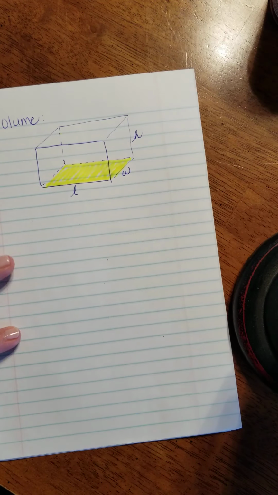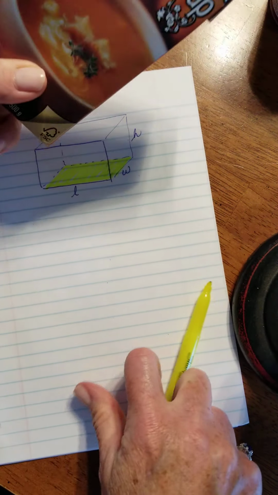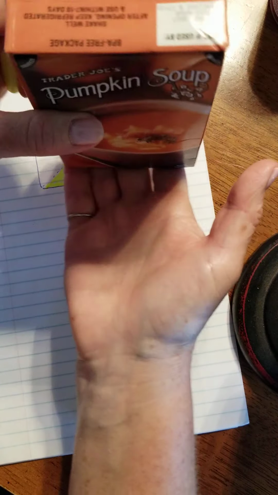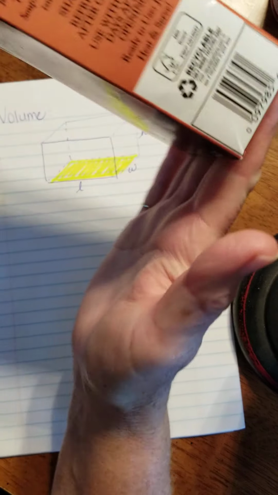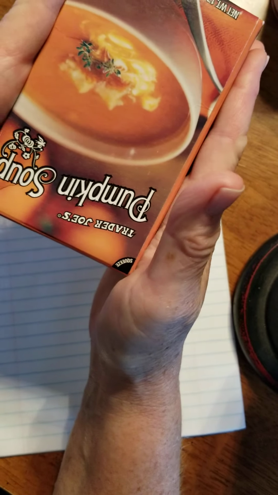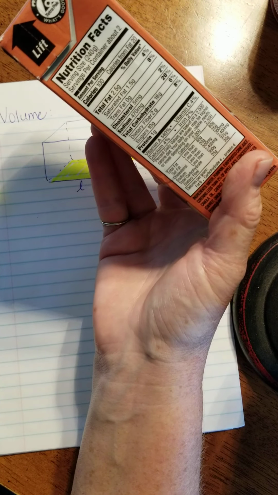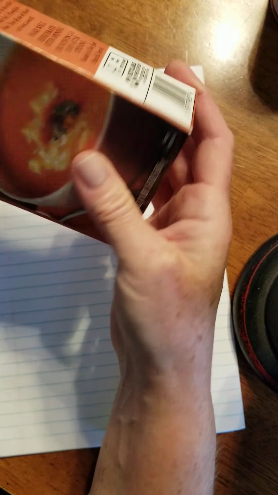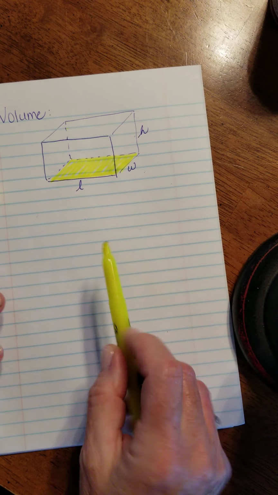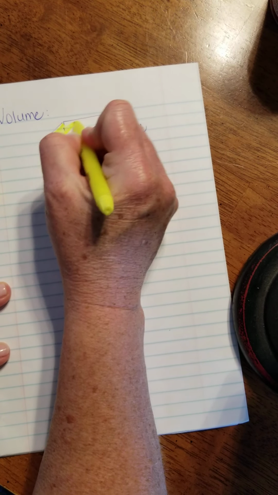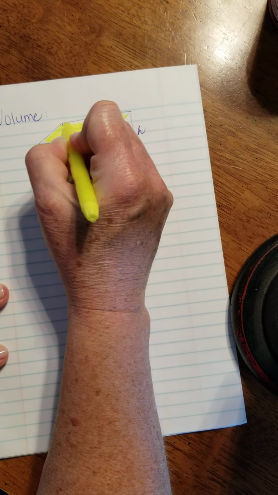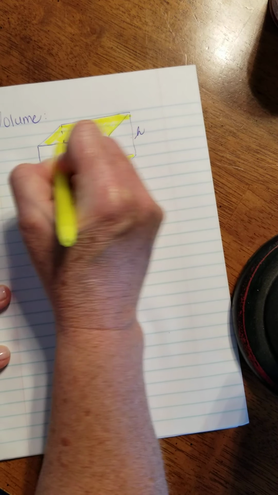The base of a shape, let's look at this box of soup. The bases are the two faces that are parallel to one another. Okay, so actually, whichever way you turn the rectangular prism, you're going to end up having three different bases. And so it doesn't matter. But in this case, the base we're talking about is the one on the top and the bottom, because these are parallel to one another.